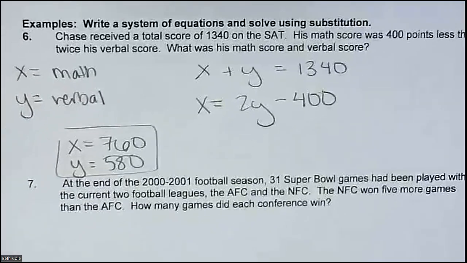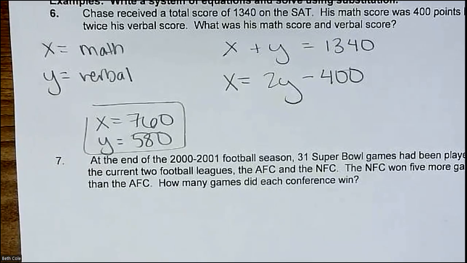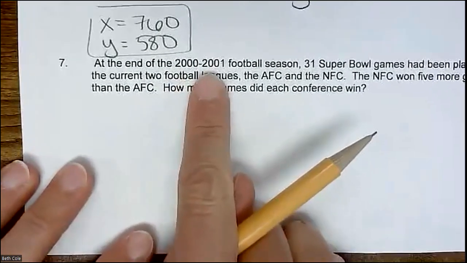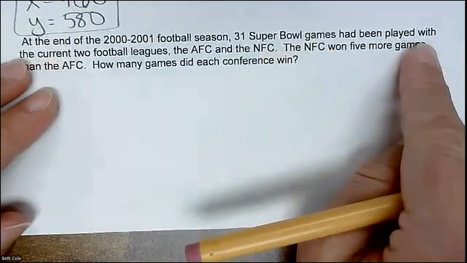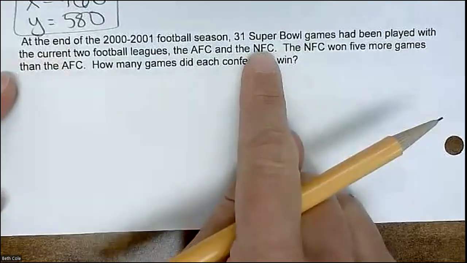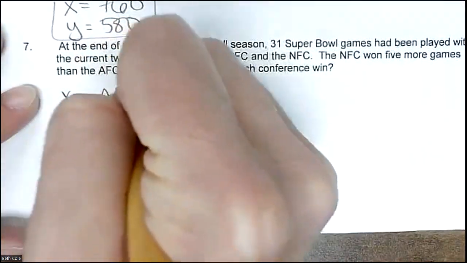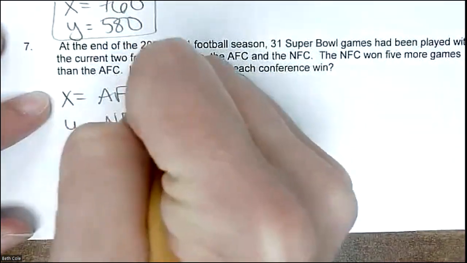So which section did he do better on? Math. Math, by a lot. His math was way better than his verbal. All right, and then last one. At the end of the 2000-2001, a long time ago, football season, 31 Super Bowl games have been played with two current football leagues, the AFC and the NFC. Those are the two things going on. So we're going to have X equal AFC, Y equal NFC.